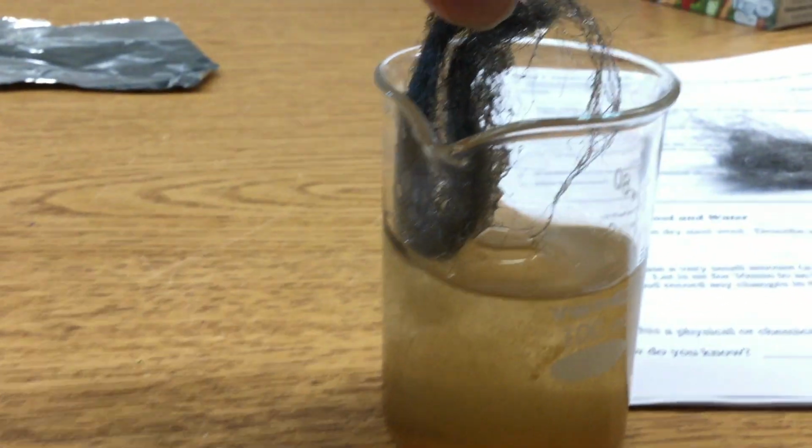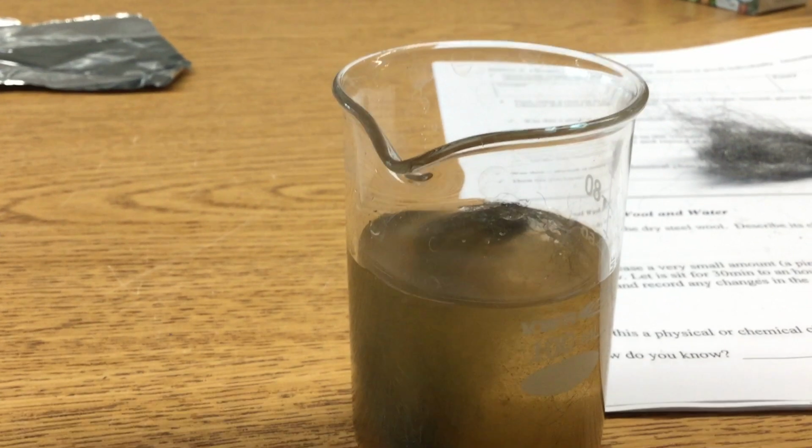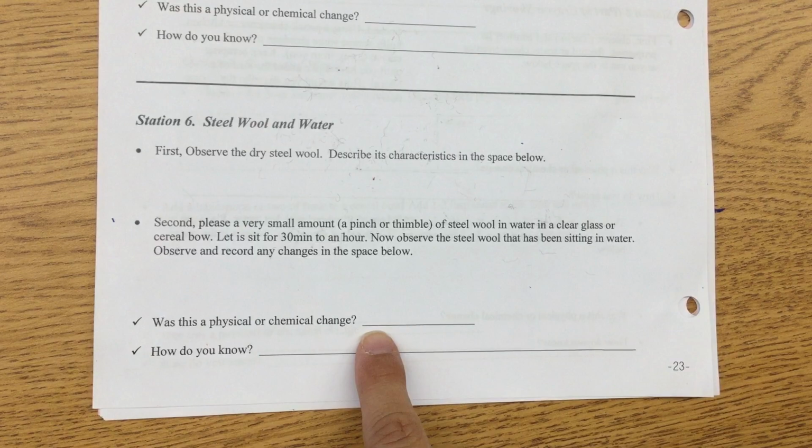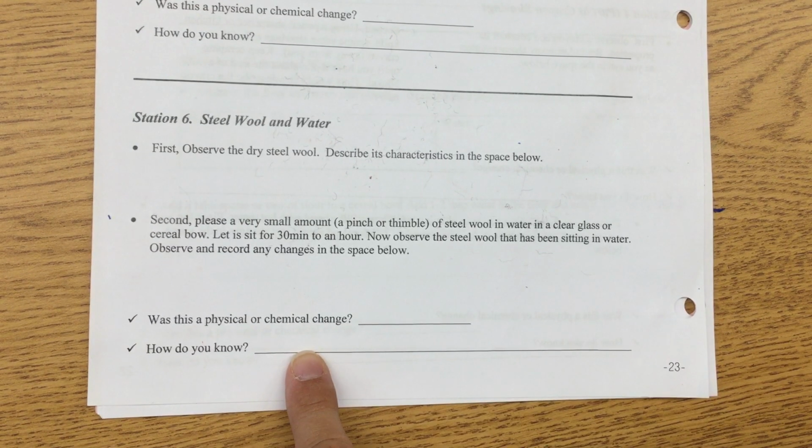I'll try and pick it up here out of the water. What do we have left behind? Drop it back in. So, sorry, here we go. Is this a chemical or a physical change, and how do you know?